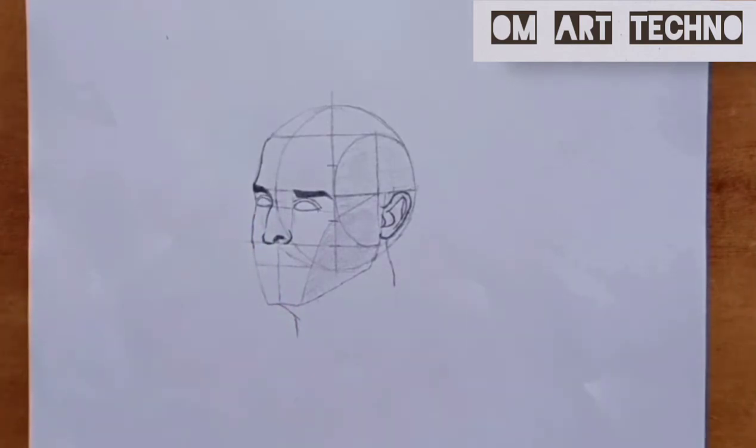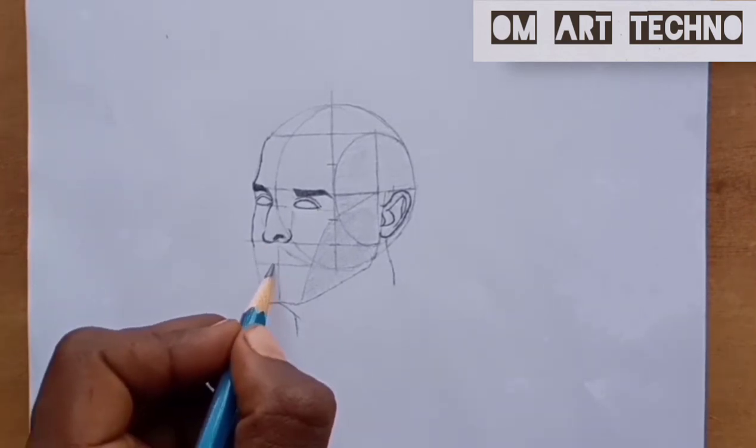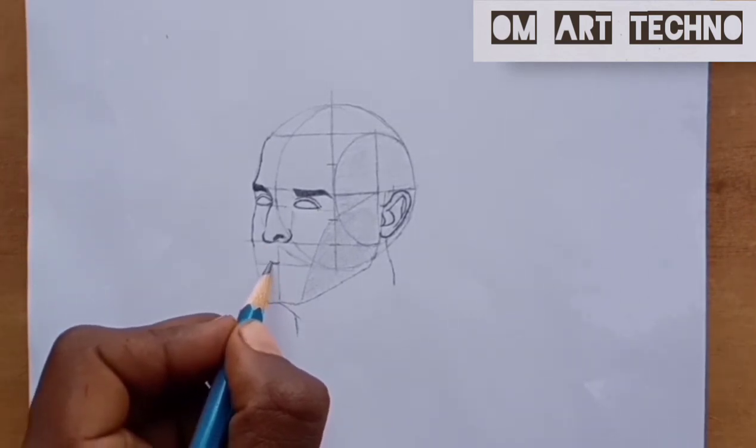For his mouth, let's draw it along the line we created earlier. Except this time, instead of centering his lip on the middle line, we're gonna move it a bit to the left so his mouth doesn't look flat.